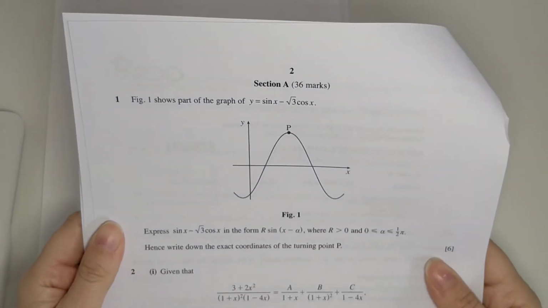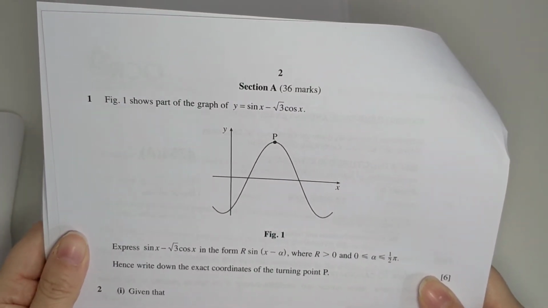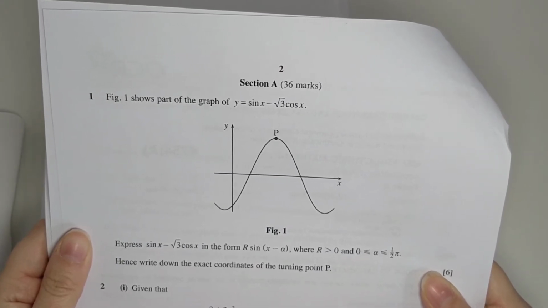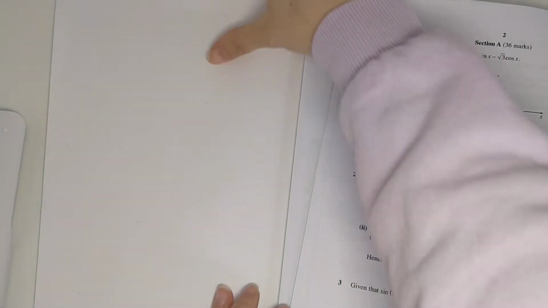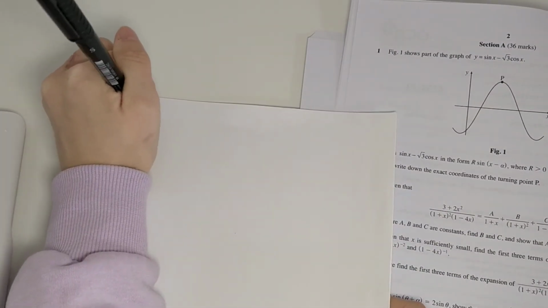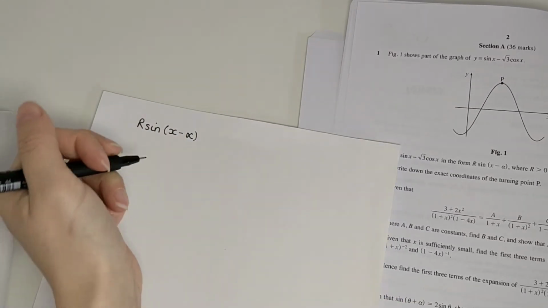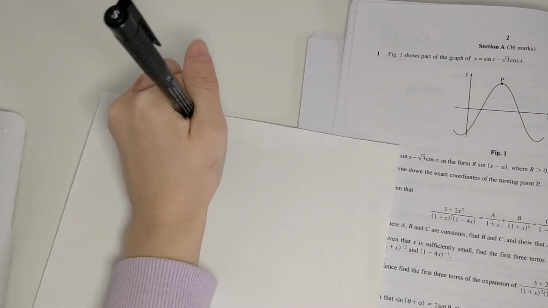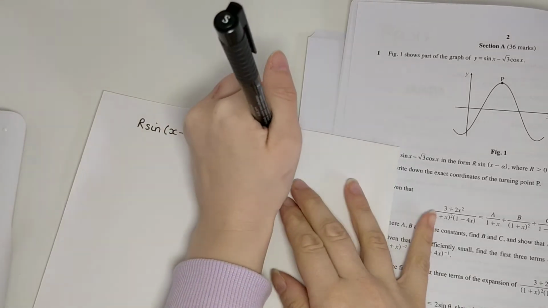I'm going to do section A in this video. Then we'll do section B. Okay. So figure 1 shows part of the graph of y equals sine x minus root 3 cos x. Express that in the form of r sine, yep. Hence write down the turning point. Okay, cool. So r sine x minus alpha is got to equal sine x minus root 3 cos x.